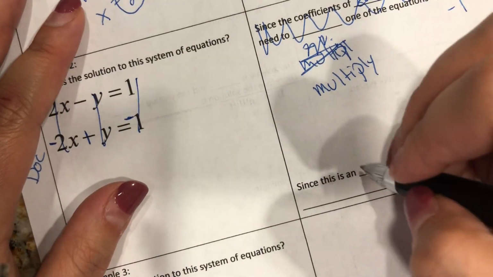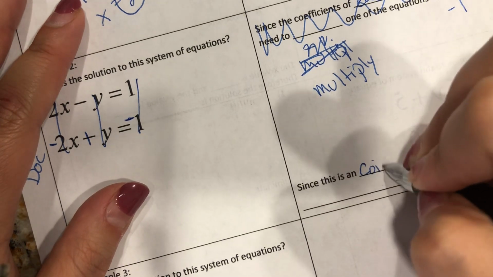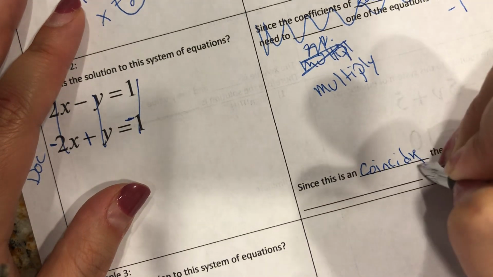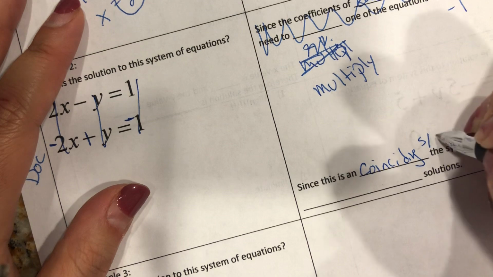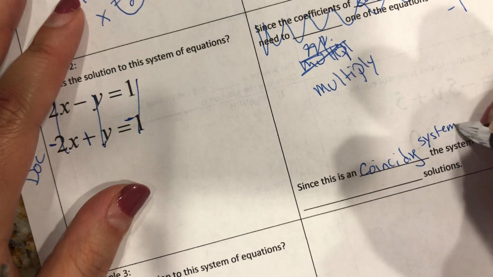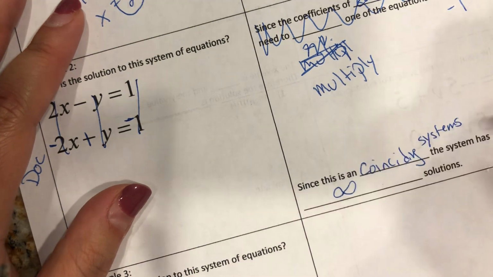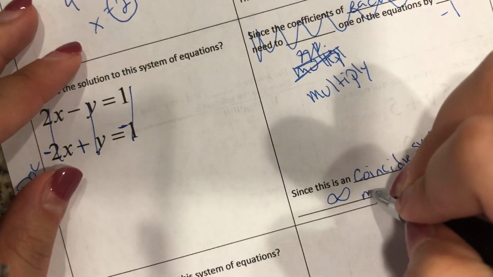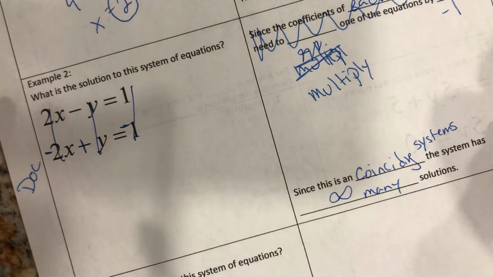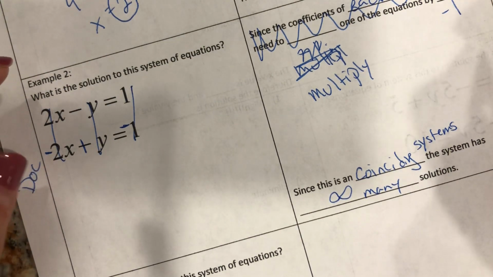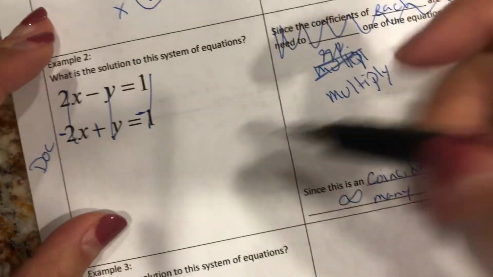We know that these are coinciding systems. So I have infinitely many solutions. All right. And then that's it. So we already know.